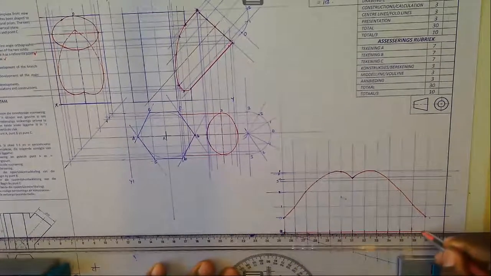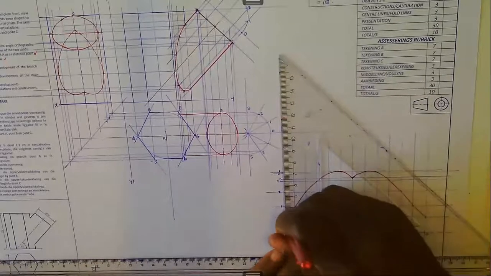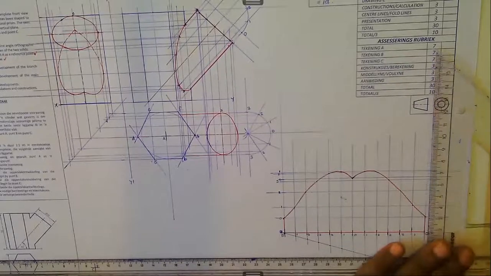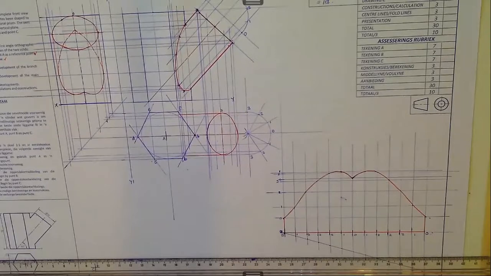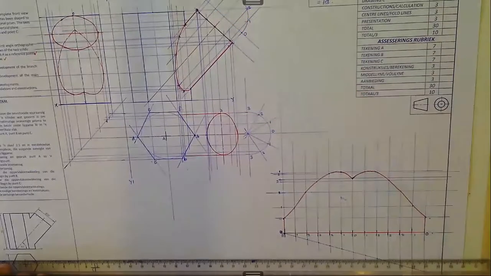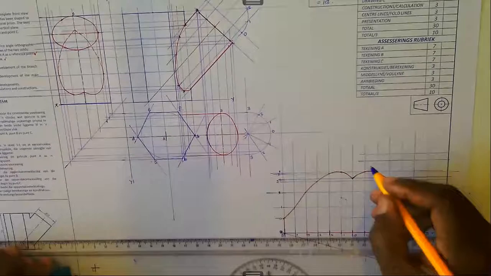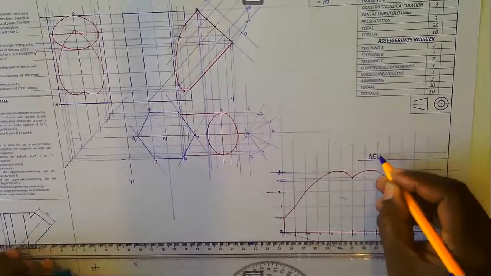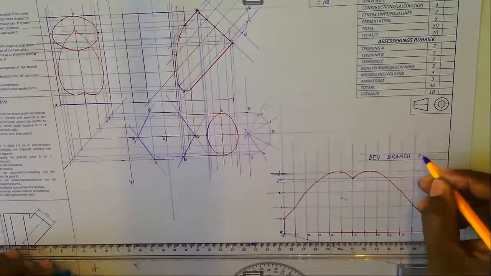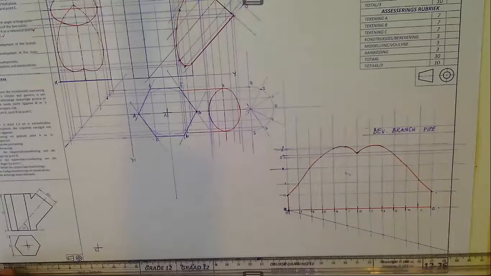Then you can close this part. Right, so this is the development of the branch pipe. Then you can label, let me just label it at the top. Development branch pipe. That's the development of the branch pipe.